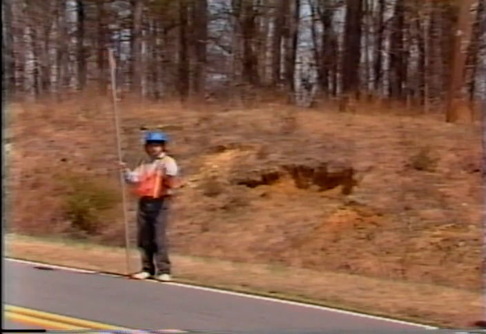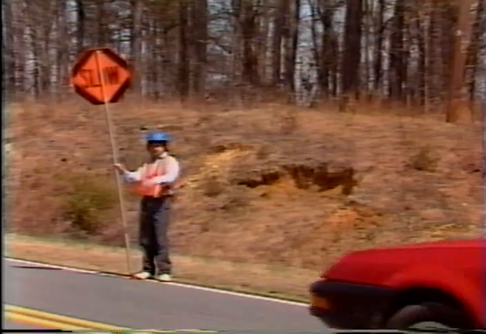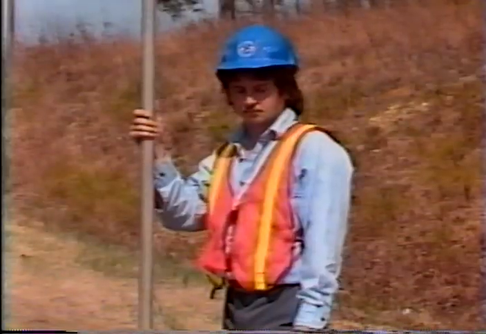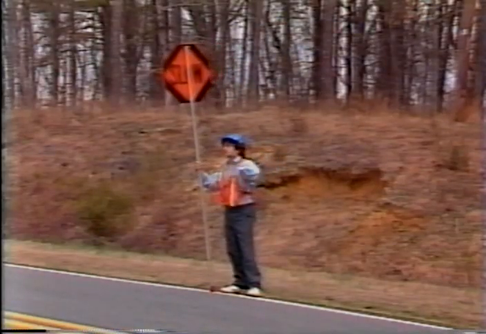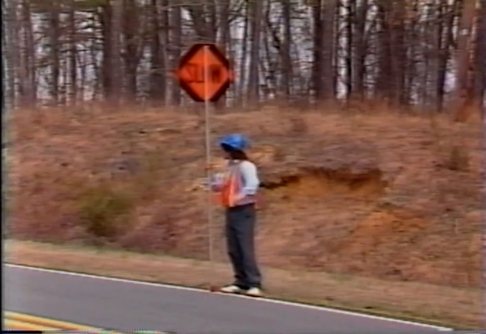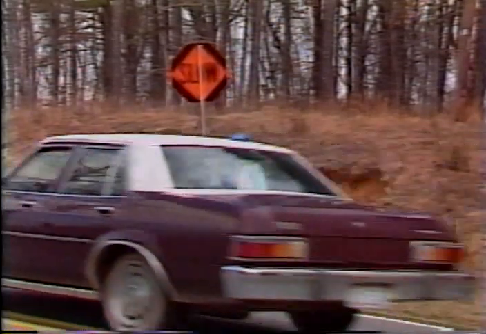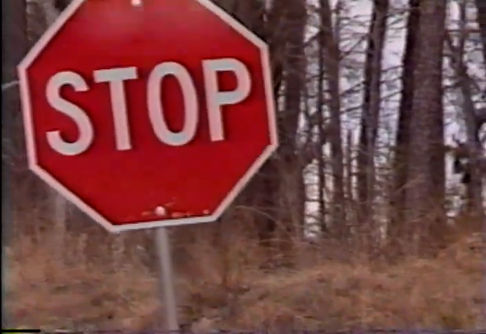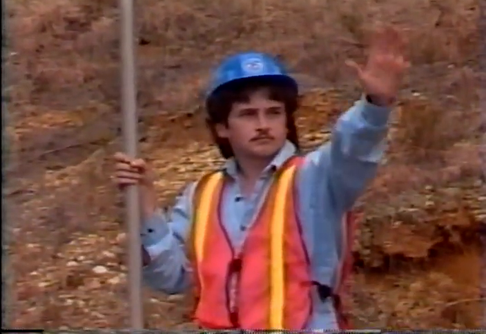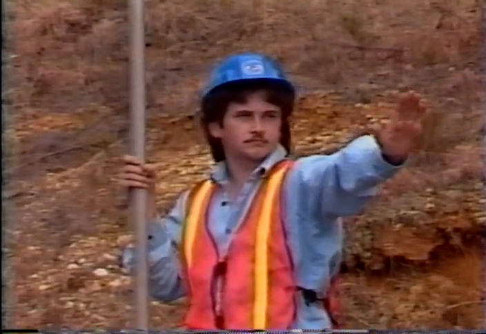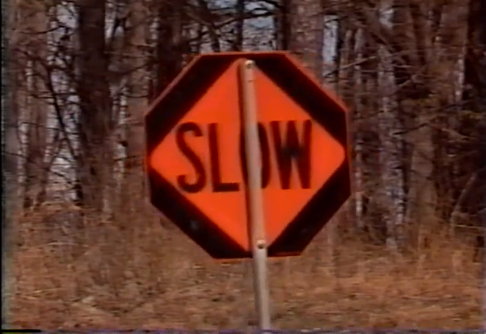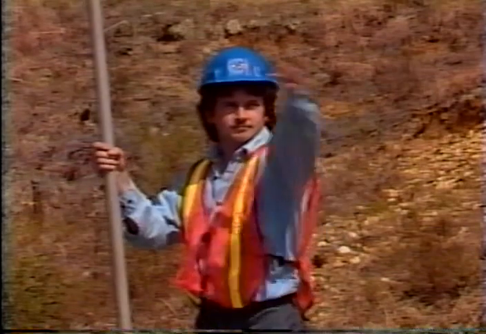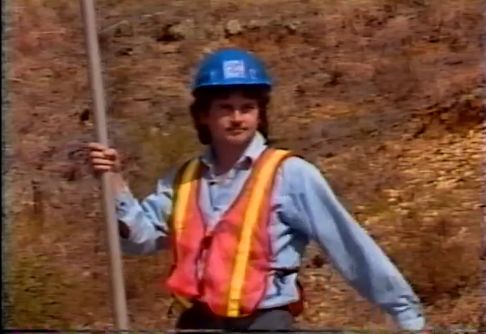Station a flagman on the opposite end of the work area to control traffic from that direction. The flagman must be highly visible by wearing an orange vest and hard hat. Flagmen should be knowledgeable of flagging procedures. Here, the flagman uses the stop-slow paddle. To stop traffic, the stop side of the paddle is turned toward traffic. The uplifted hand also directs traffic to stop. To direct traffic to proceed around the work area, the slow sign is turned toward the traffic. The flagman motions for the traffic to proceed with his free hand.